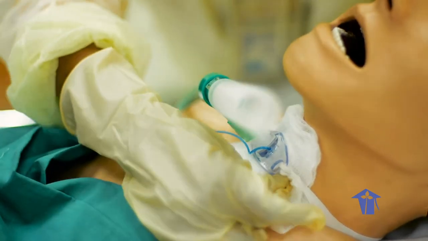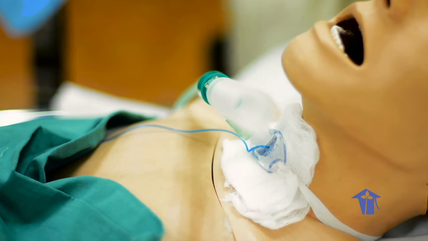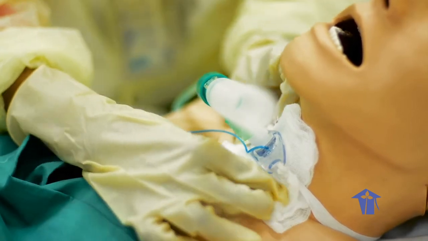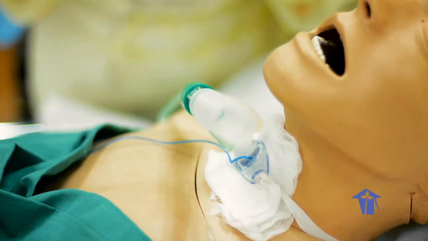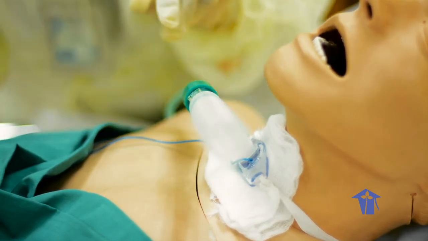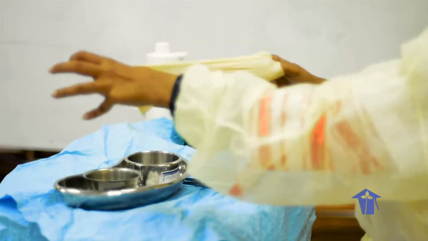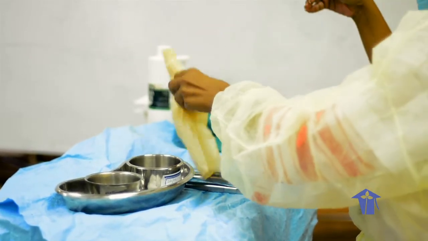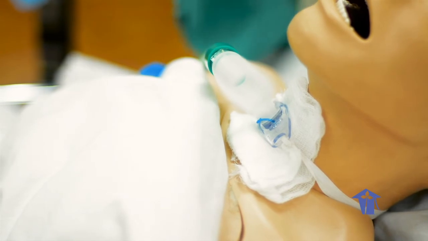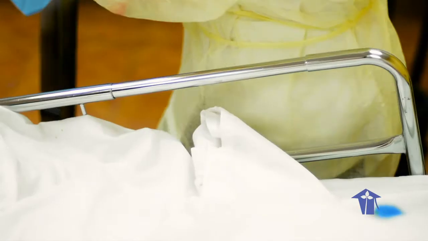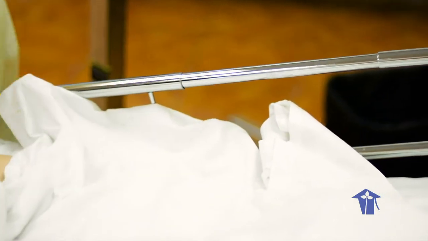Good. You'll make sure that your patient is comfortable with it. SpO2 is being maintained. Patient is showing no signs of distress. You would then remove your gloves and assist the patient to a comfortable position, raising the bed rails and placing the bed in the lowest position. I'm going to lift the rails up, all right?